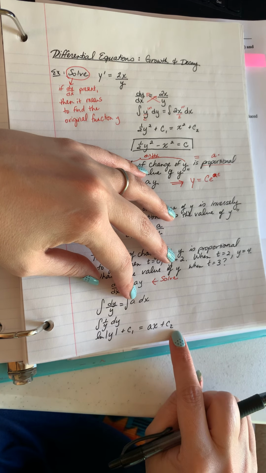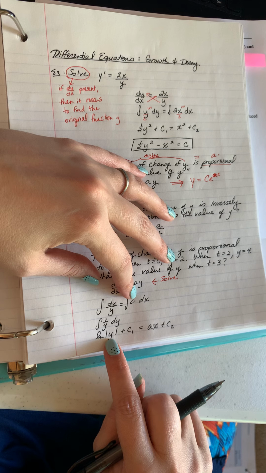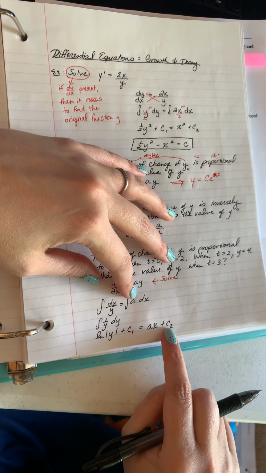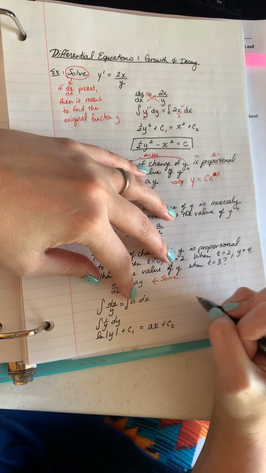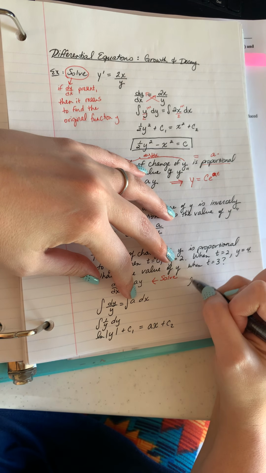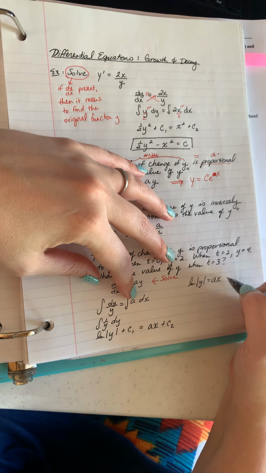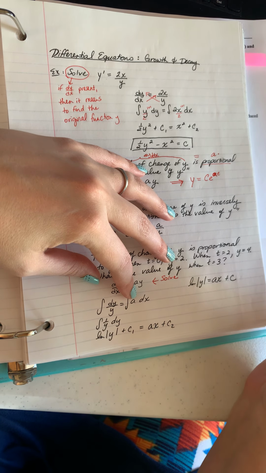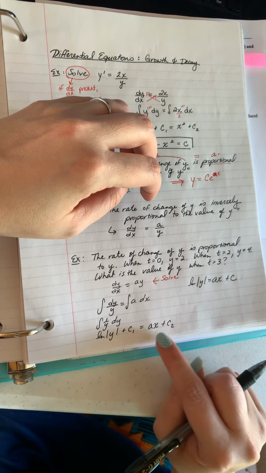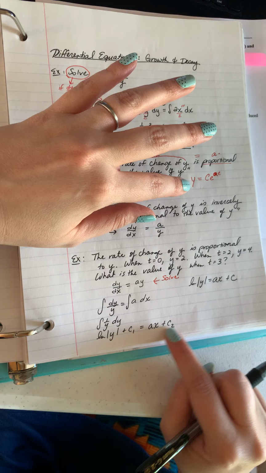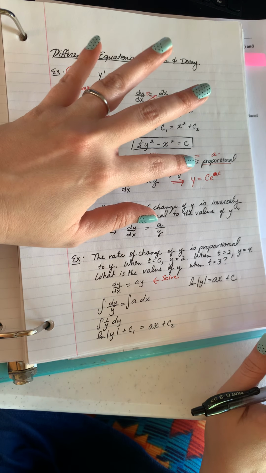Okay, and now you're going to solve this one for y because it's not a square or a fourth or whatever, so you can solve this for y. So we're going to absorb that over here. So this is the ln of y equals ax plus c. Okay, and c2 minus c1 is just some kind of constant, so I just move it over here and it becomes one constant.